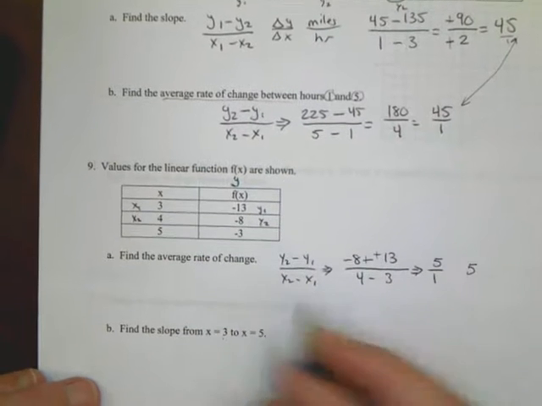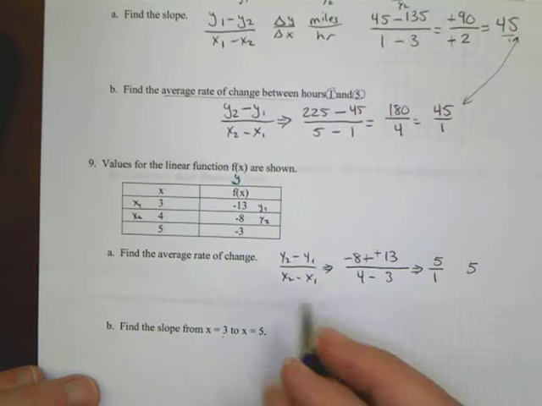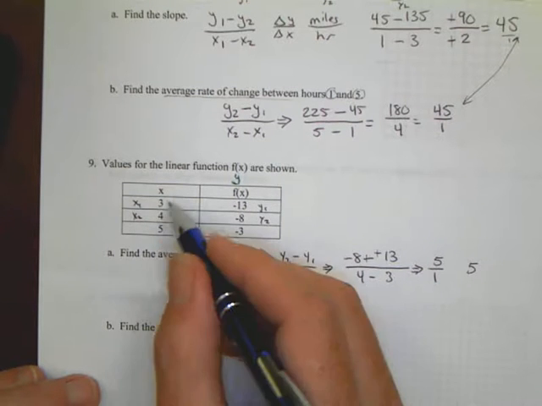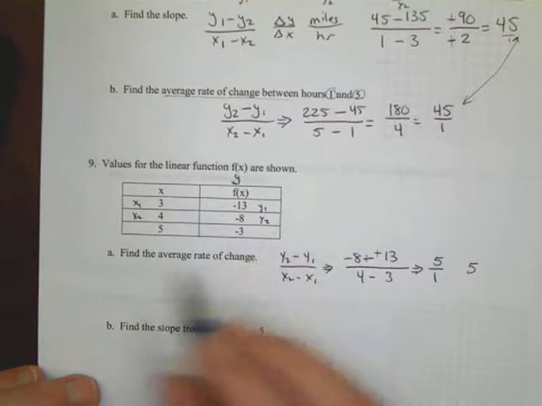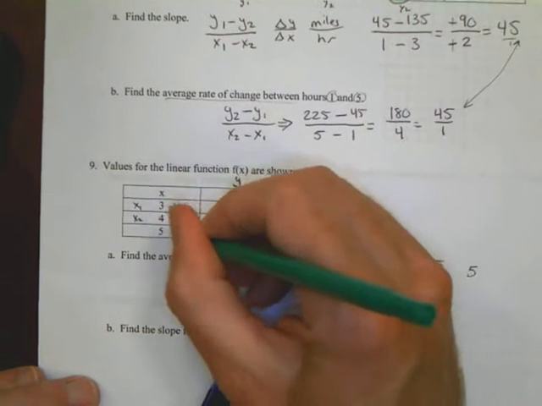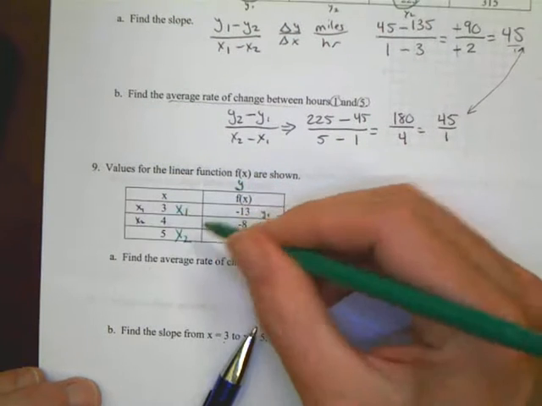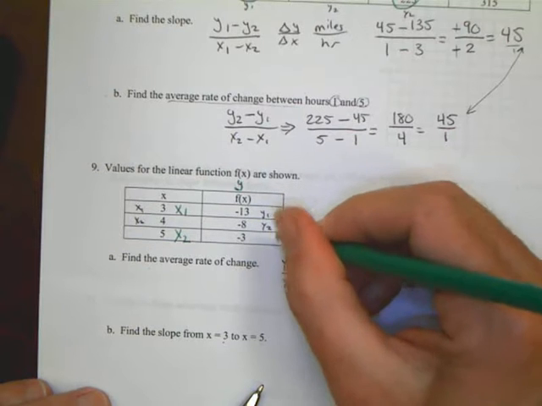When I look then at the next one, well, is it still the same from 3 to 5? I'll do the same thing. Here's 3. Now we're going to go to 5, so let's just make some new colors here. This becomes my x1, and this becomes my x2 at 3 to 5. And this becomes my y1, and this is my y2.